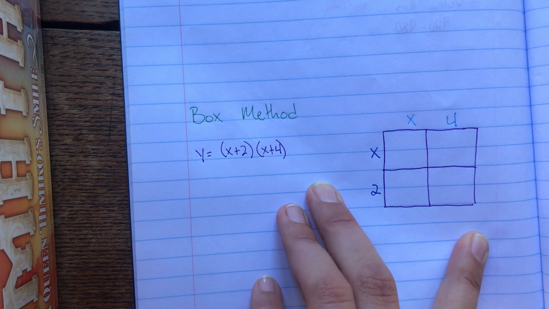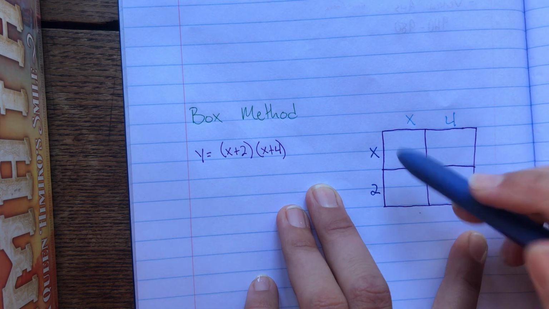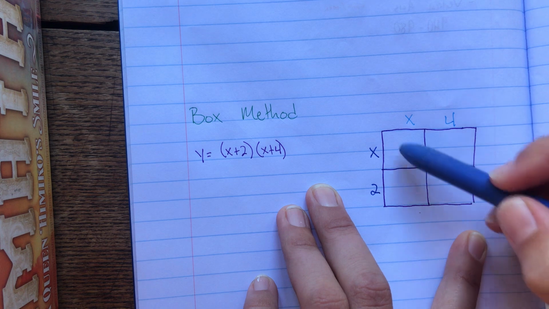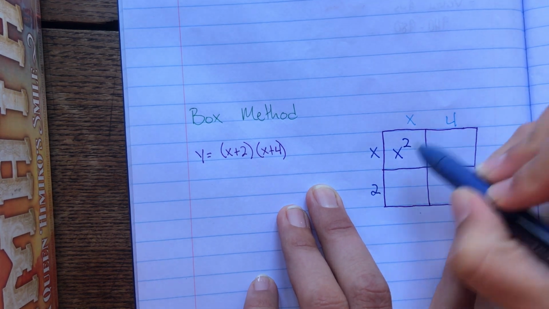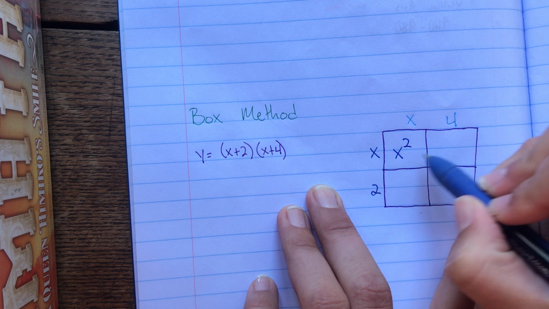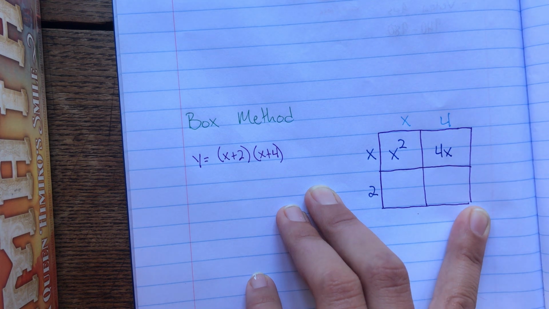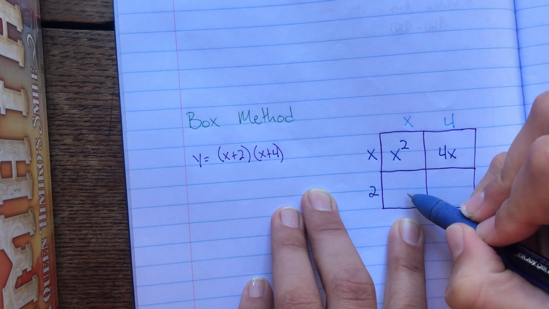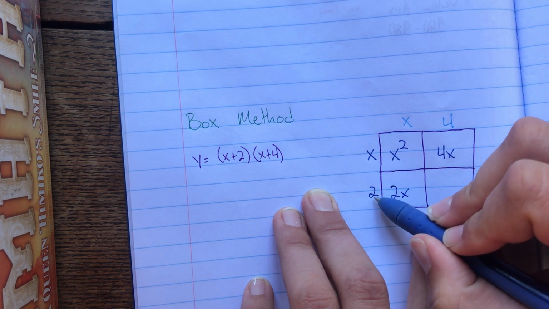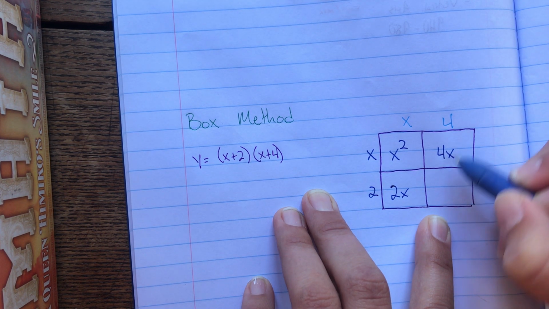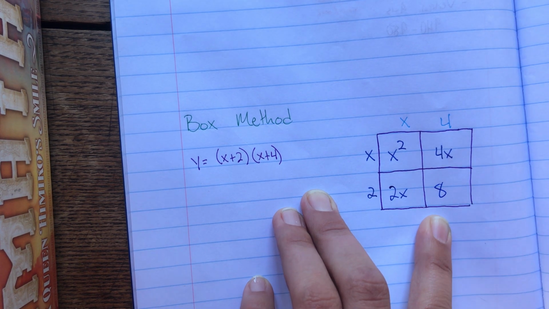So now I'm going to distribute across my row and my column. I'm going to get x times x in here to get x squared. I'm going to keep going across. X goes here, 4 goes there, so I get 4x. Down here, my 2 comes across, my x comes down to get 2x. The 2 comes all the way across here, and I multiply it by the 4 that drops down. So 2 times 4 is 8.